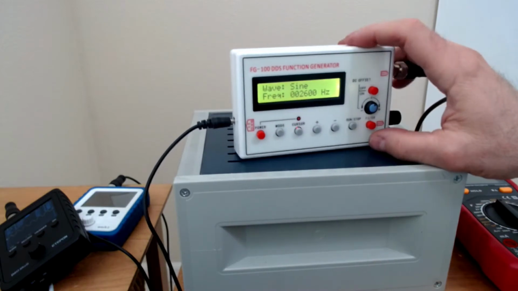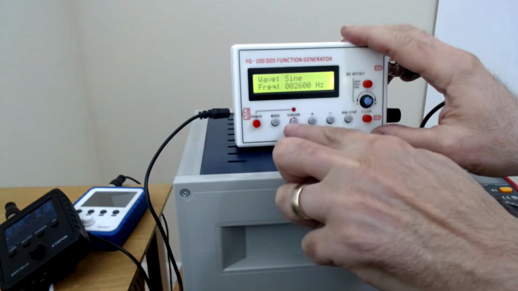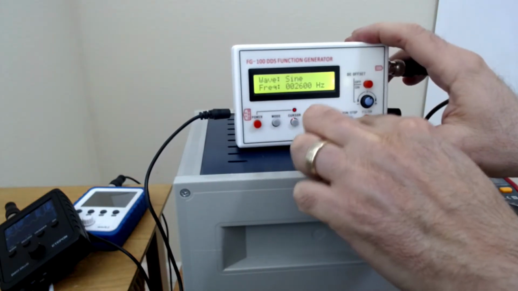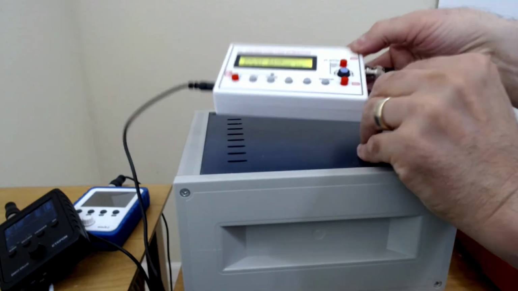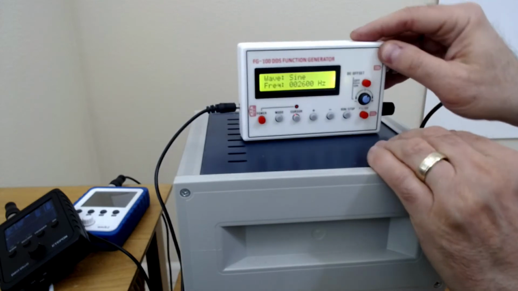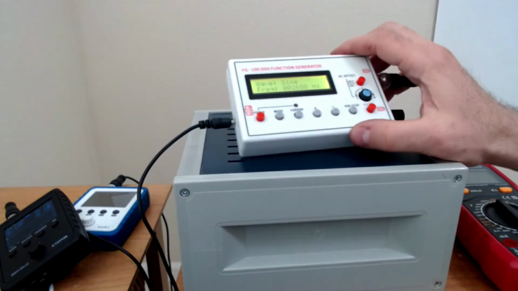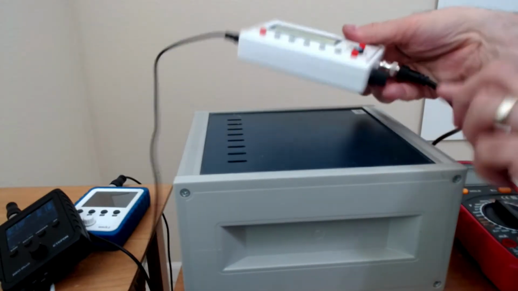That's pretty much it. All you need to know how to use is the mode, the cursor, the plus and the minus, and the run stop. You don't have to worry about the filter. Then, of course, this is to adjust the height of the signal. How do you change the voltage? This button right here.